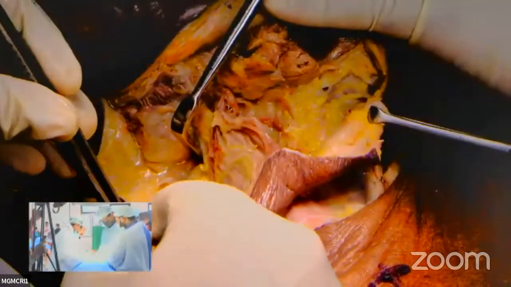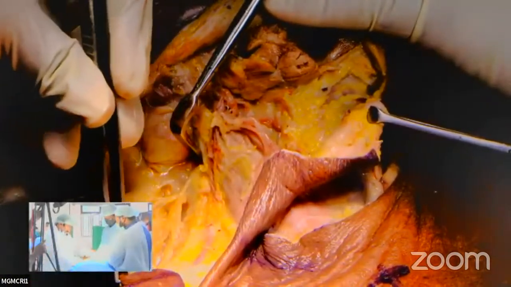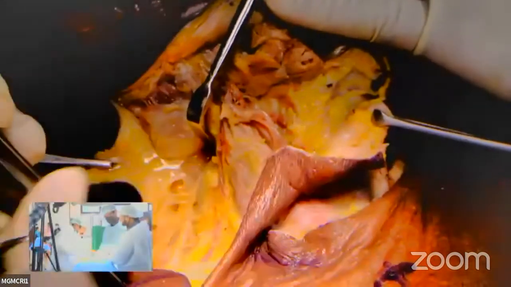You have to dissect it till you see it entering below into the trapezius. So this is your spinal accessory nerve getting down below your trapezius.